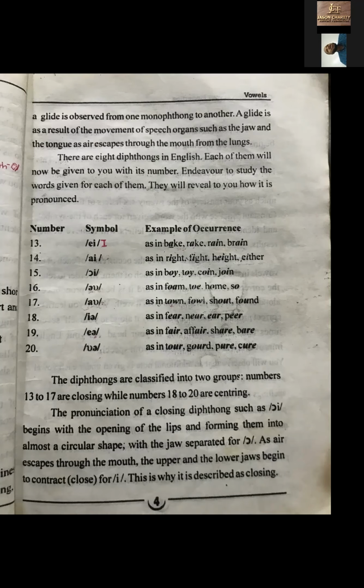And then another thing that you should notice is when you're pronouncing a diphthong, it is as though the position of your tongue is sliding or gliding. Yes, permit me to use the word sliding. It is actually gliding from one particular position to another.